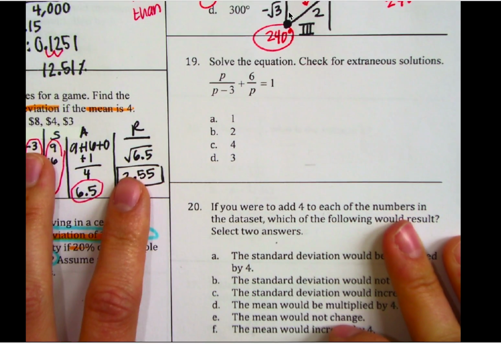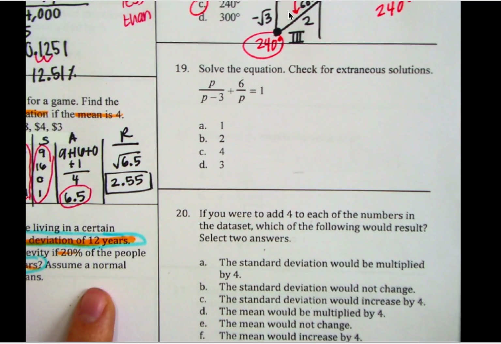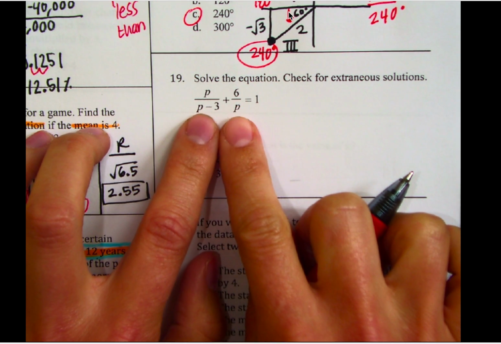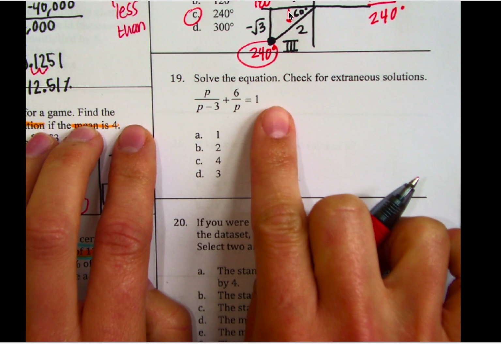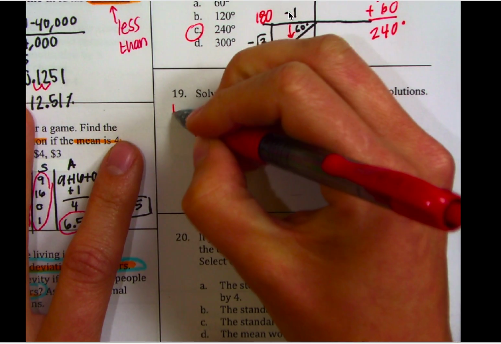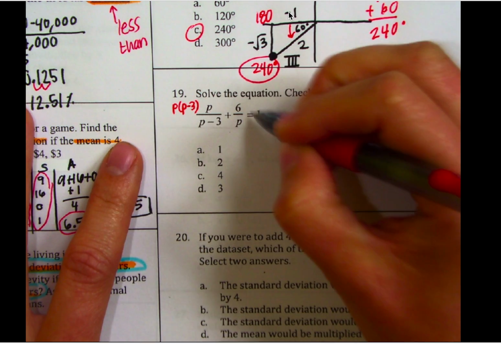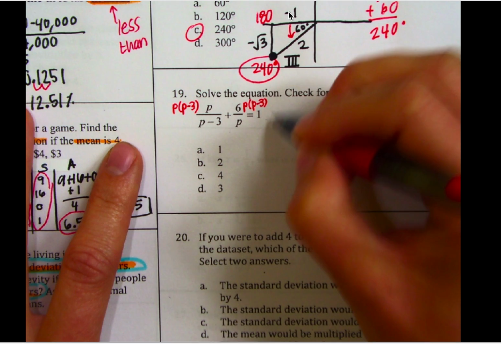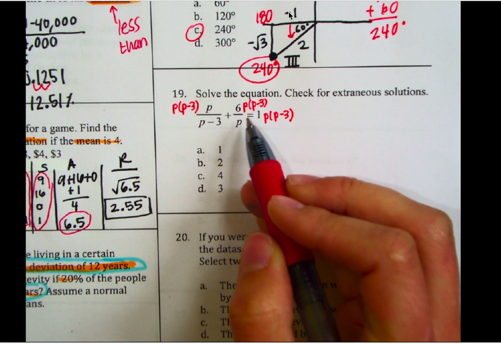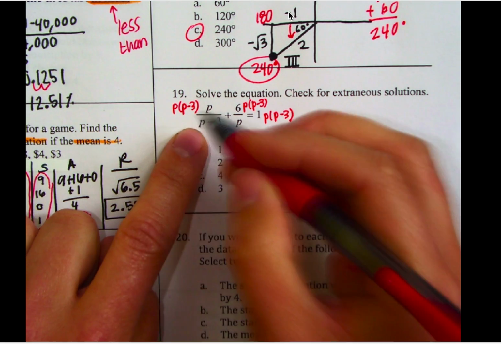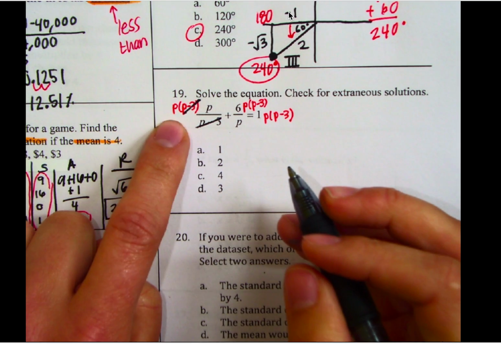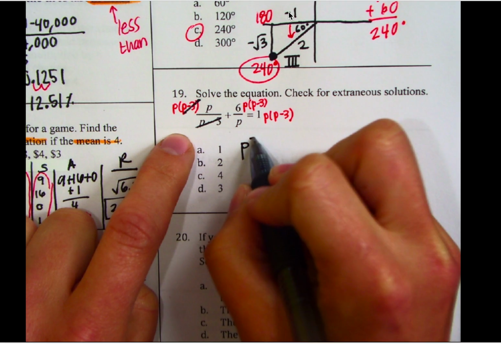Okay, solving an equation. This is a review from a while back. So when we are given this type of problem, we want to get rid of our denominators. So I'm going to multiply all three of my terms by p and p minus 3. So over here, I'm going to multiply p and p minus 3 to all of my terms. So on my first term, the p minus 3's are going to cancel, and it'll leave me with p times p, so p squared.